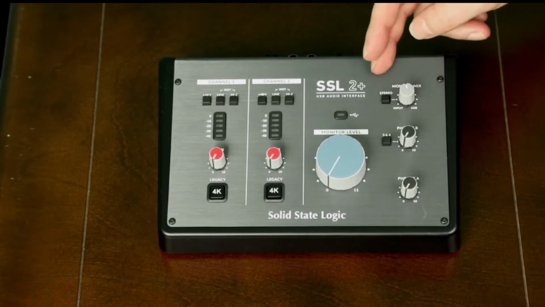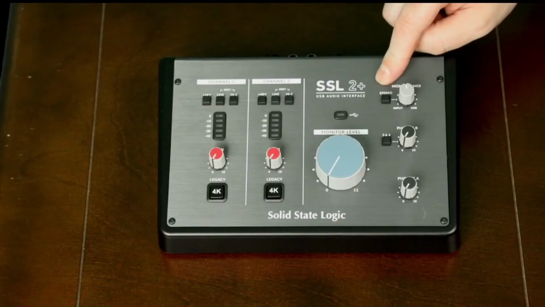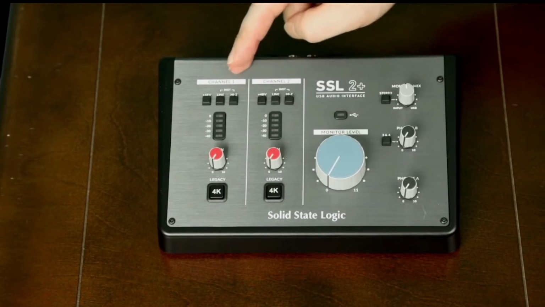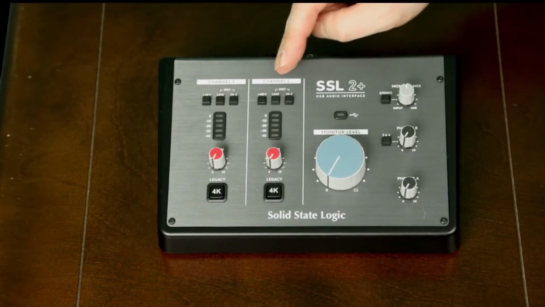To the left of that is a stereo button, which also exists on the SSL2, and that will switch your mix between mono and stereo as needed. All right, let's go over here to the two channels. Both channels are exactly the same.